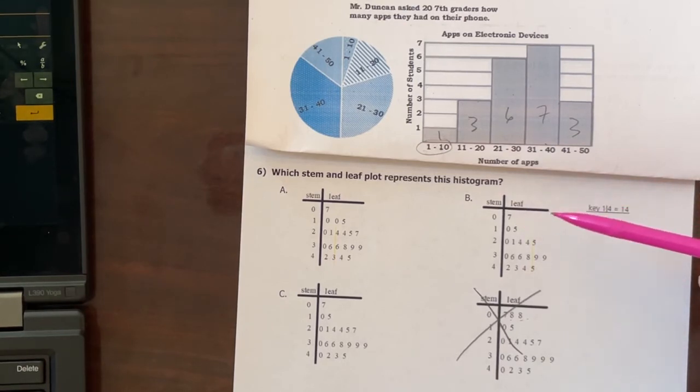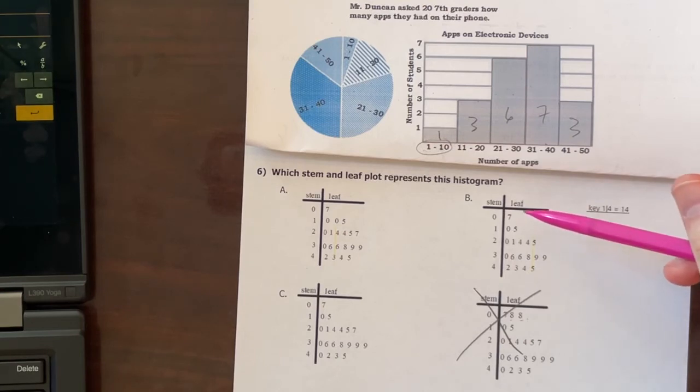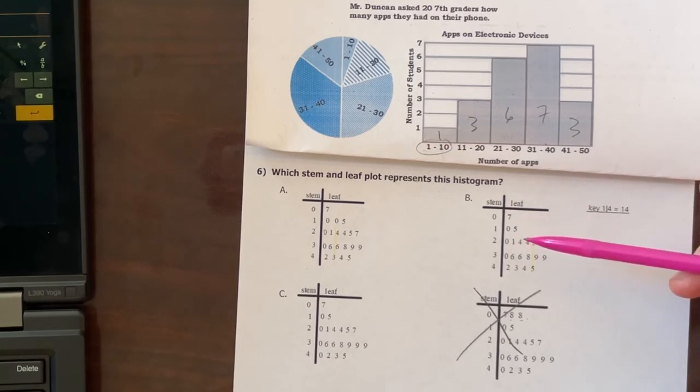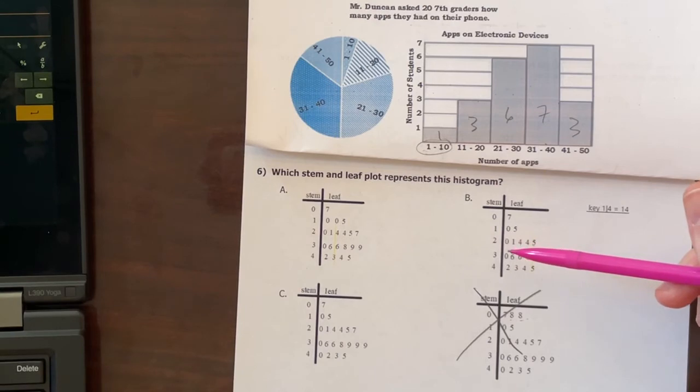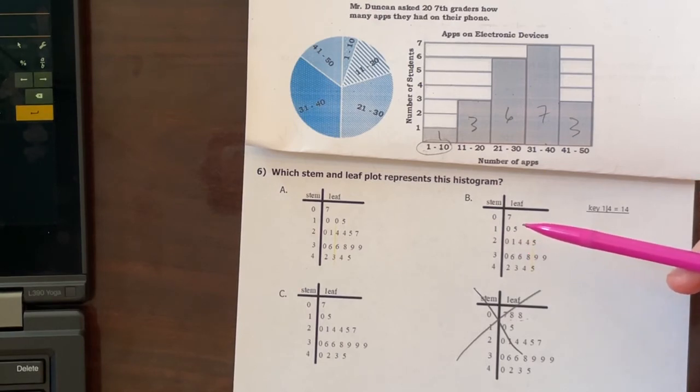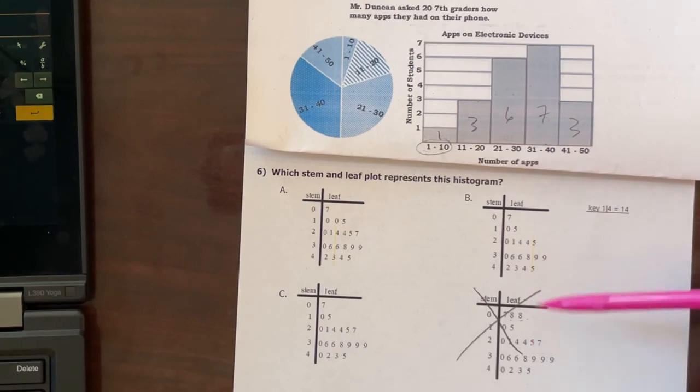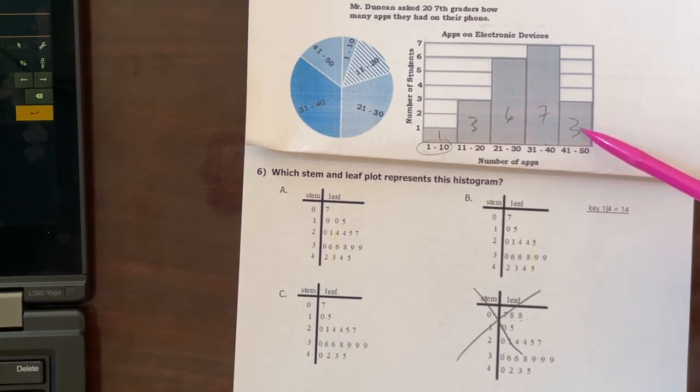Actually, let's see, what would be another possible one? In the 40s, I don't believe any of these would work out because we only have 3, oh, okay, we could have 3 in there, sure.